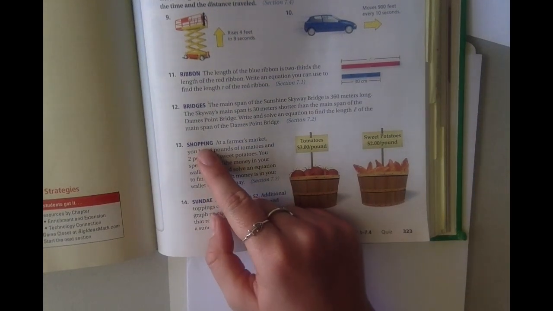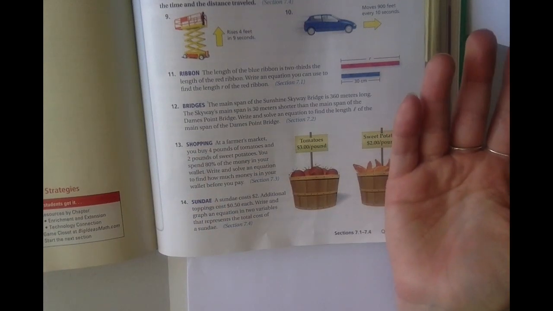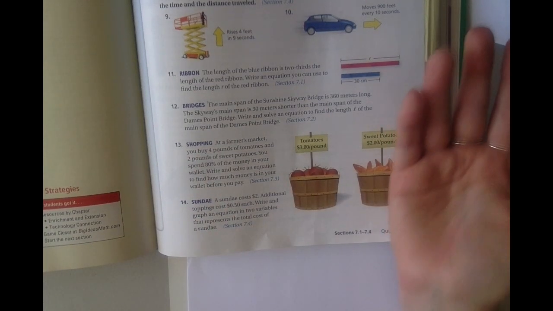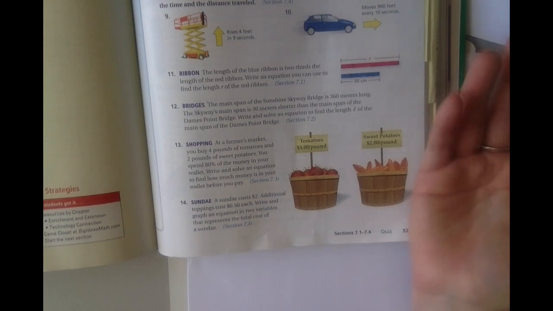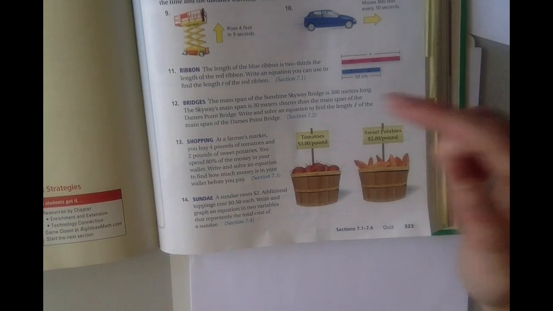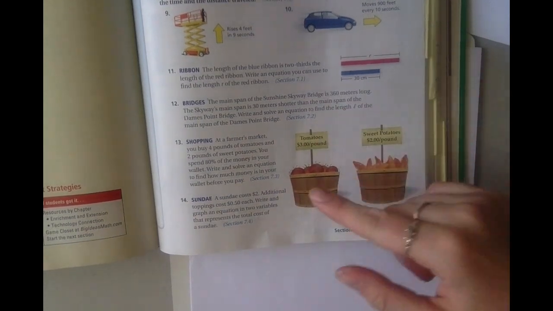So I'm shopping. I don't know if you guys have ever gone to the farmer's market. I know it's a big thing for all of you middle schoolers to go to the Hermosa Beach Farmer's Market. I've actually never been. So maybe we can all meet up over summer or something.